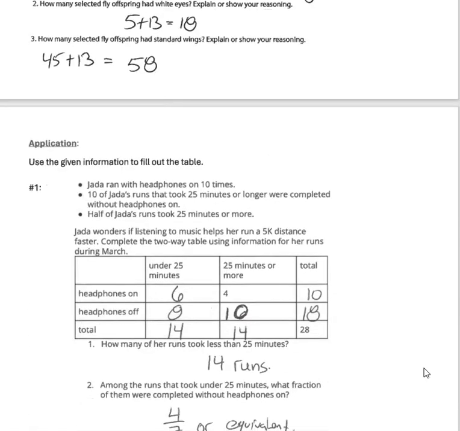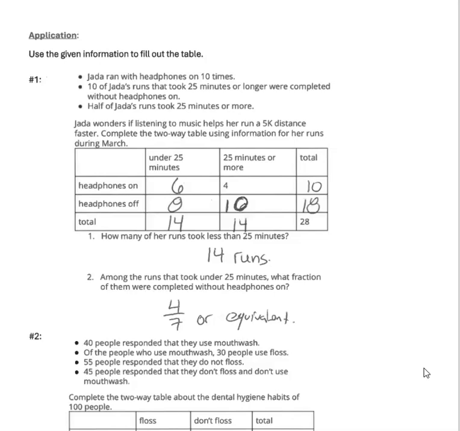What the students then did was they ran through these problems on their own in their groups. So once again, what you were able to do was take the information and fill in the boxes. When it says Jada ran with headphones on 10 times, you know it's going to be something plus 4 equals 10, because the total is going to be 10. So you can put a 6 in there.